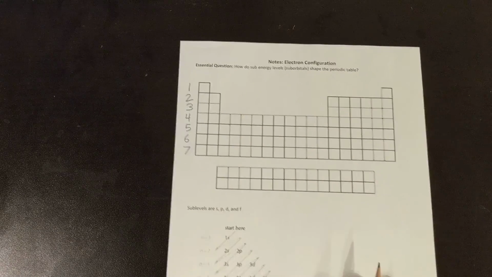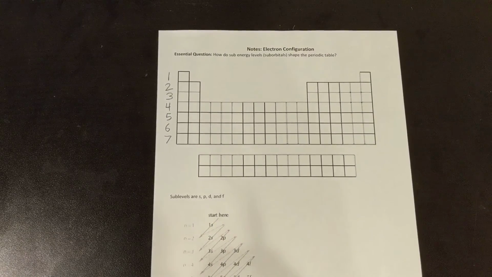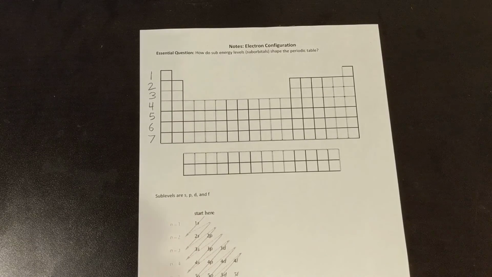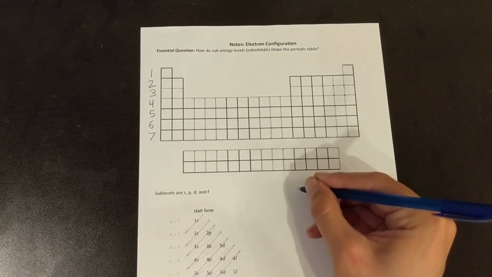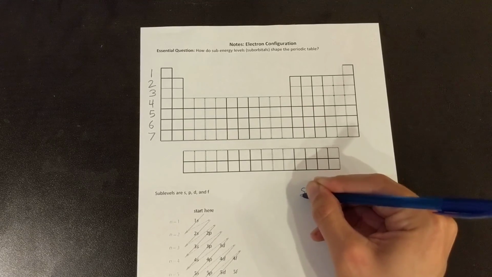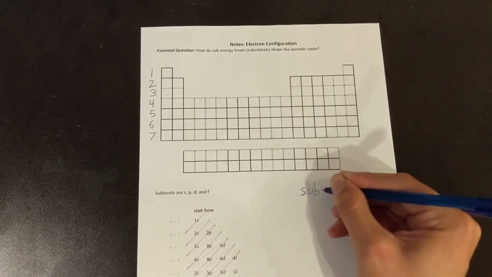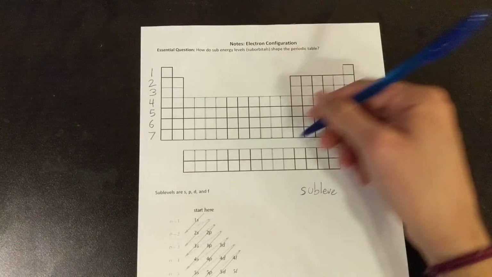So now if we bring out a periodic table, I'm going to write on the side here our different sublevels. Our goal today was about the organization here.